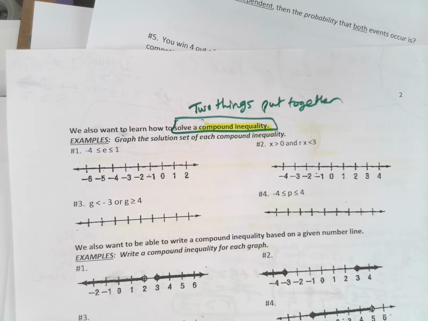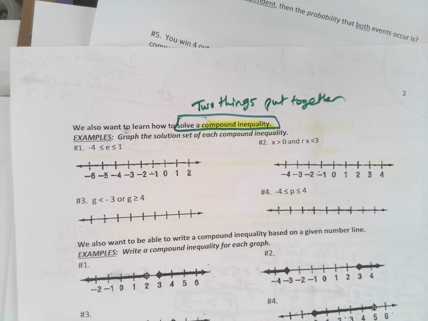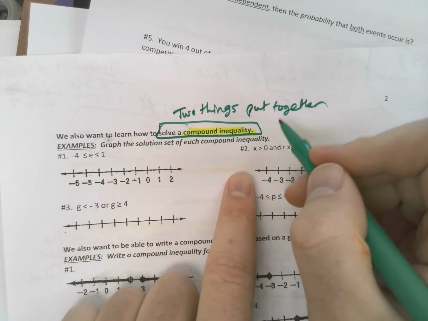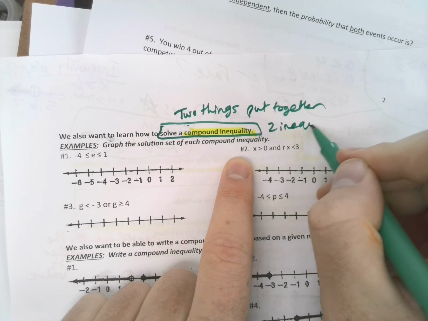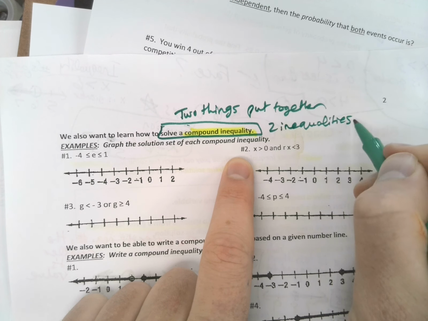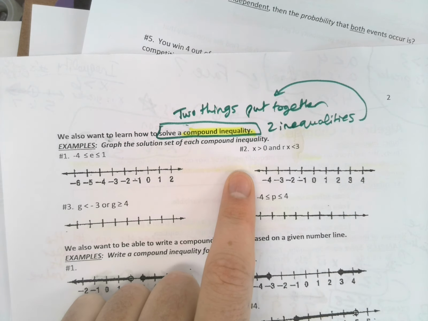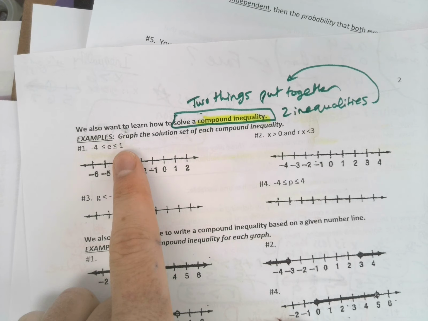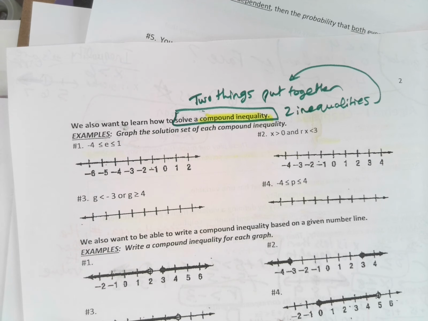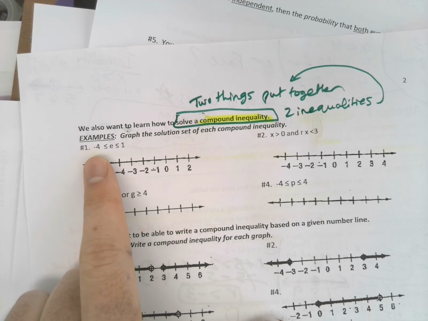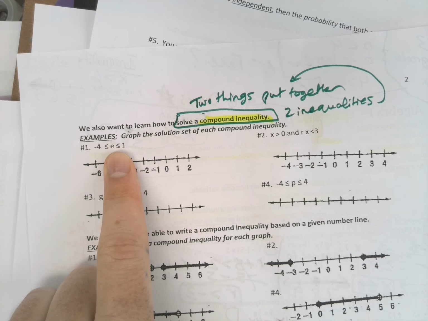And so if you look, a compound inequality, that's just two inequalities put together. Like, check it out. Look at number 1 for me. How many variables do you see in the inequality of number 1? There's just one. But how many signs do you see in this?